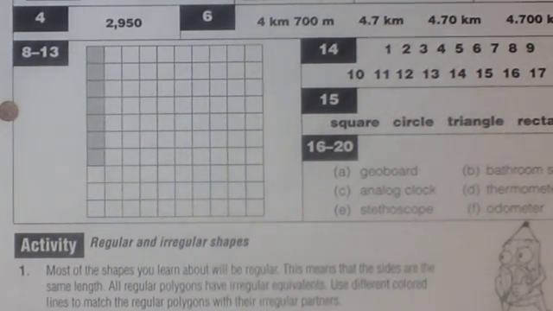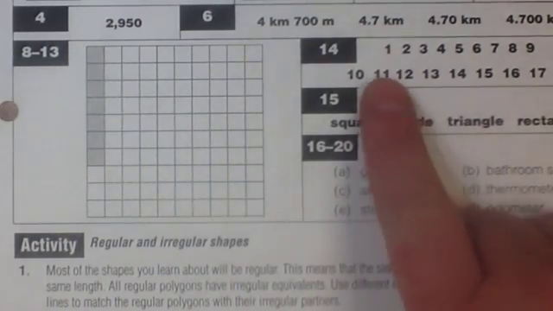Number 12. Write the fraction shaded as a percent. Number 13. Write the fraction unshaded as a percent.